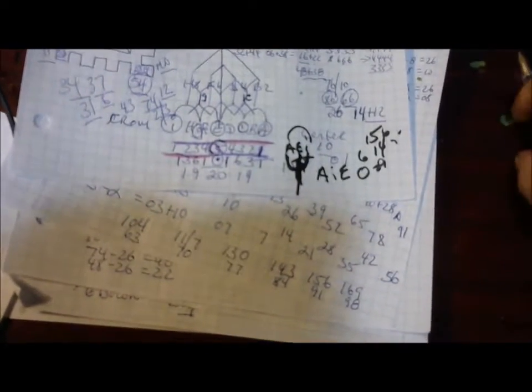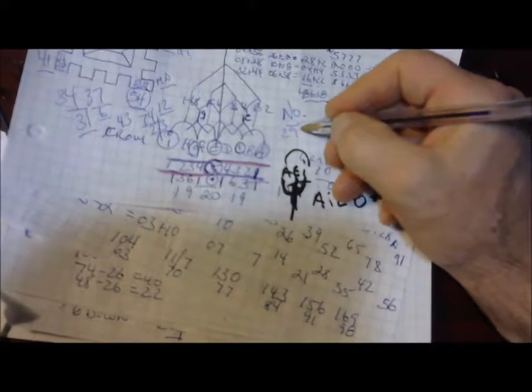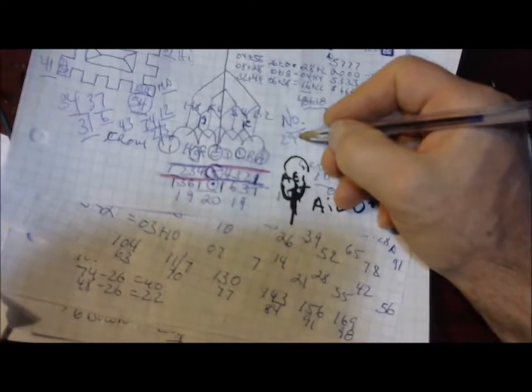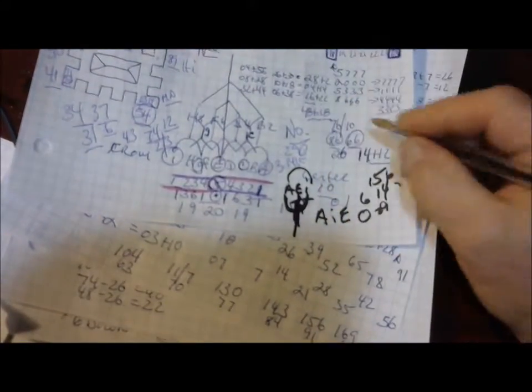Now, if you take a pen, the 14th and 15th letters are these. 14 and 15 equals 29. 1 and 4 equals 5. And 1 and 5 equals 6. The pi number is 3.14159265. Exactly that expression of this right over here.